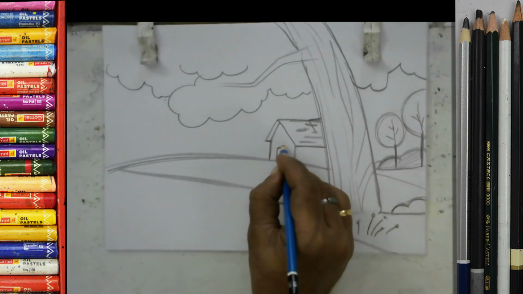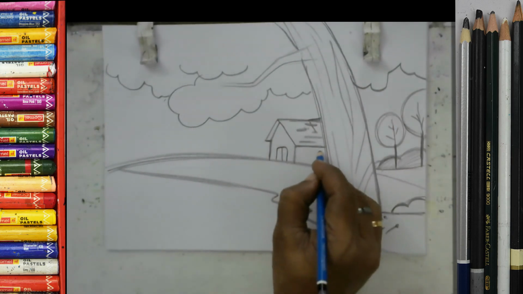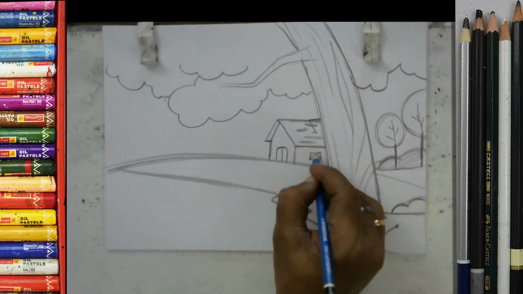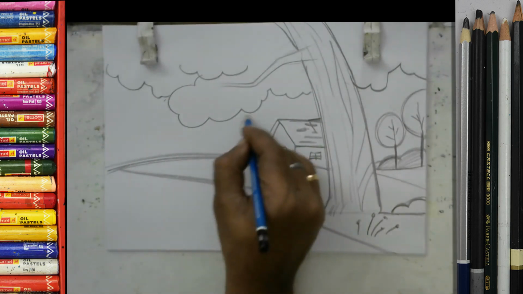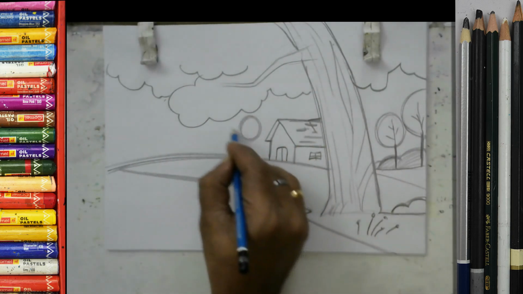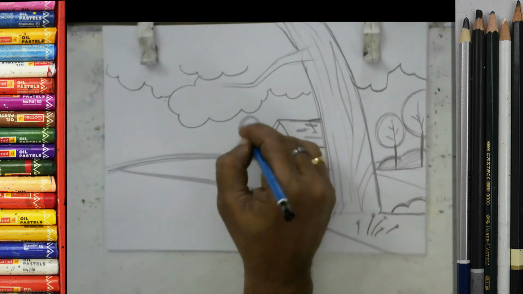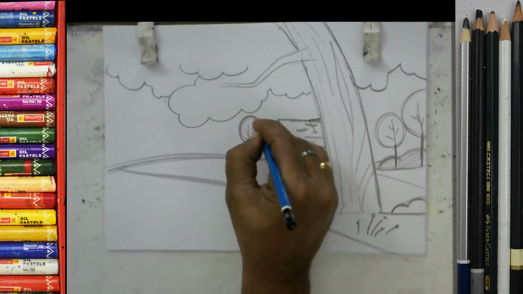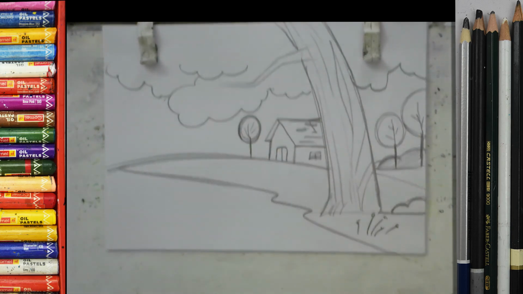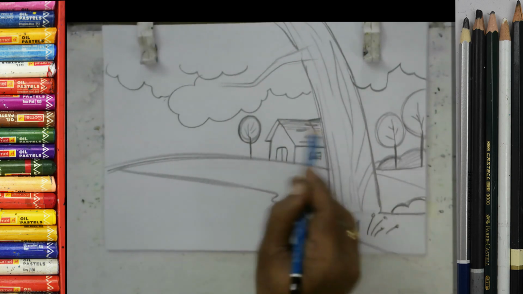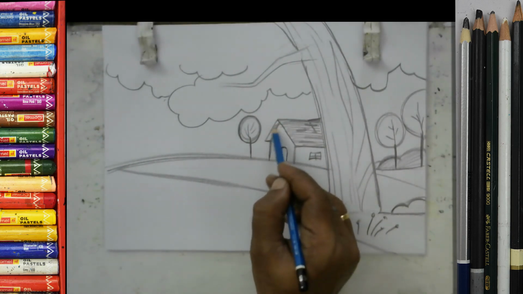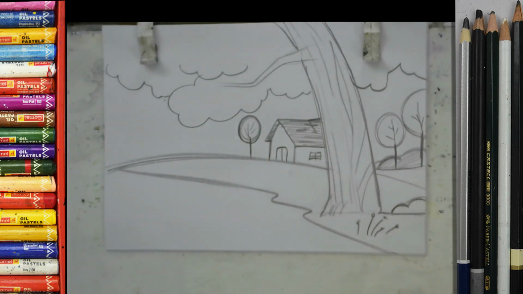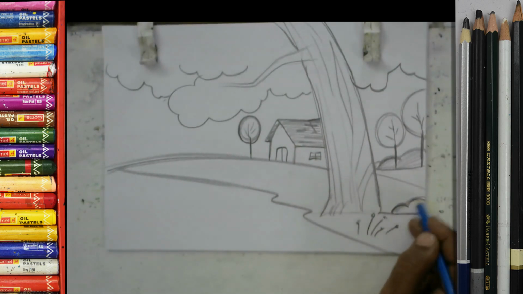Here the door, okay? And make a circle like this, and make it like this. See the house like this, and he needs, right. Yes. So make it now.